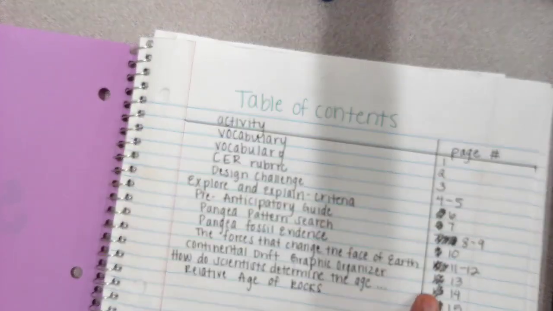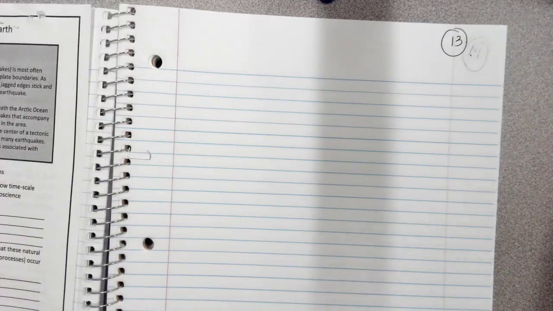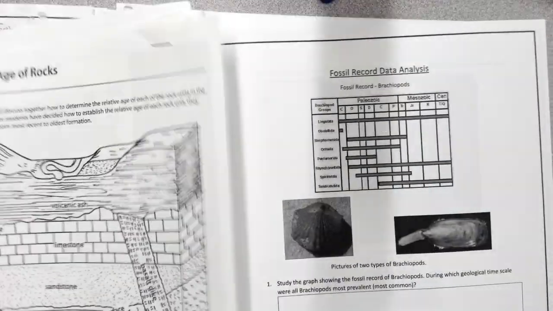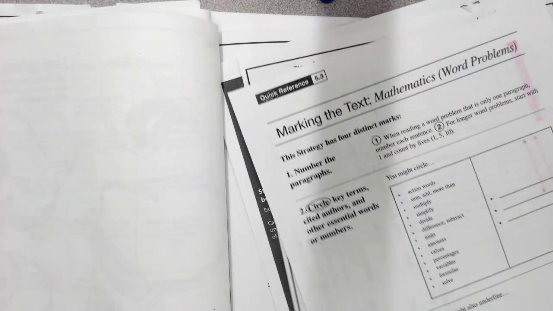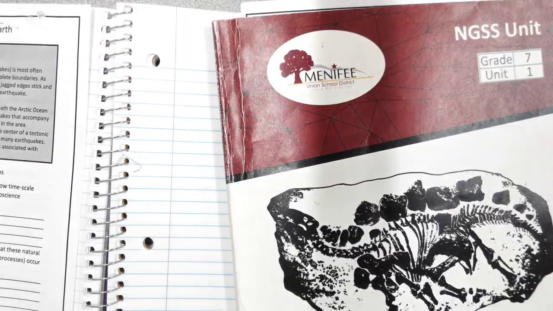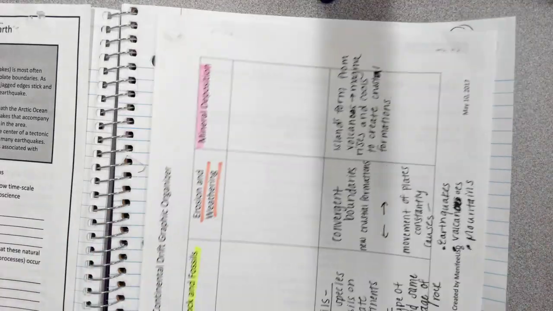Okay, so now we're at page 13. And on page 13, it wants us to find the Continental Drift graphic organizer. So let's go ahead and do that. Back to our workbook. And that is going to be on page 40. So let's go ahead and grab that one, page 40. Okay, page 40 on page 13.